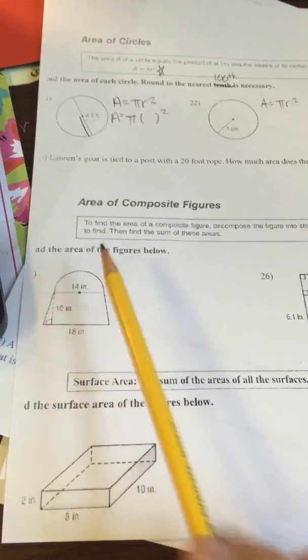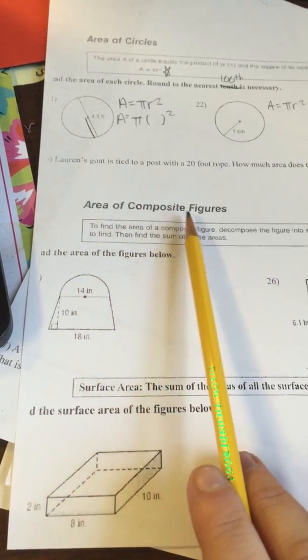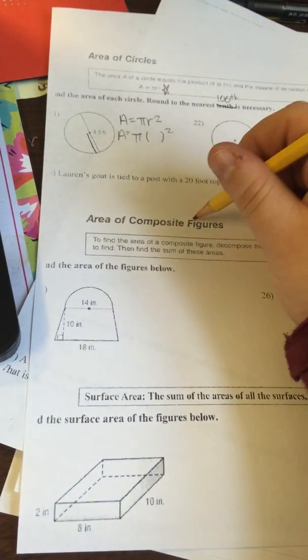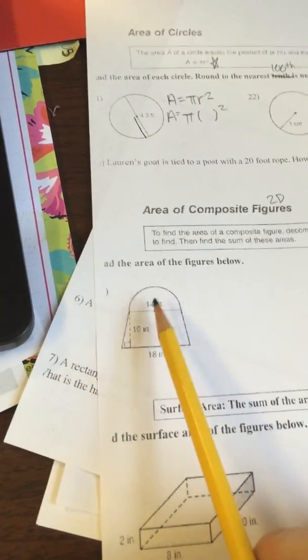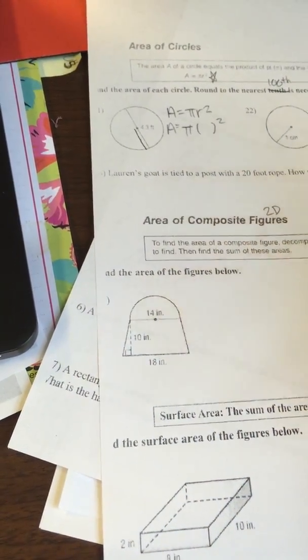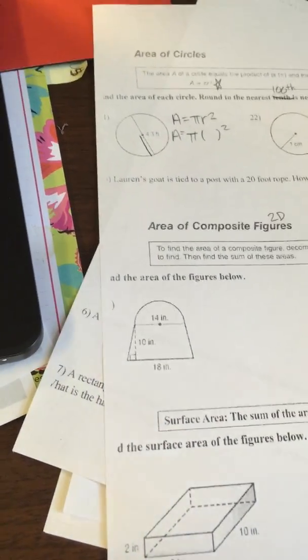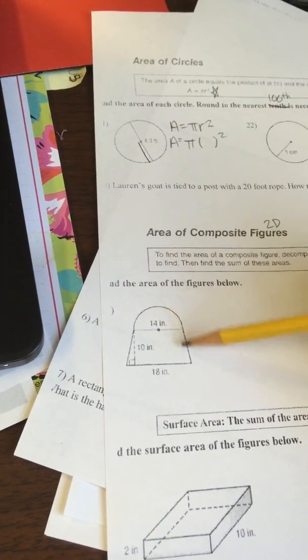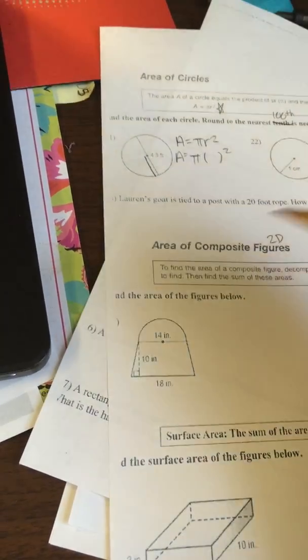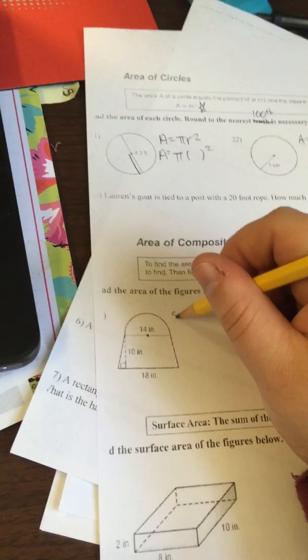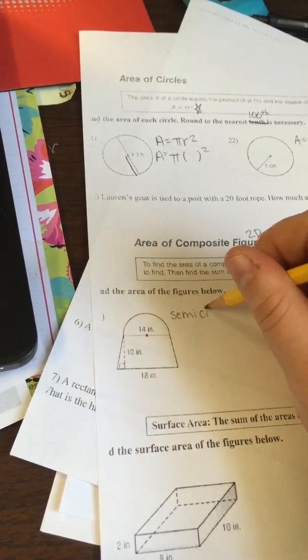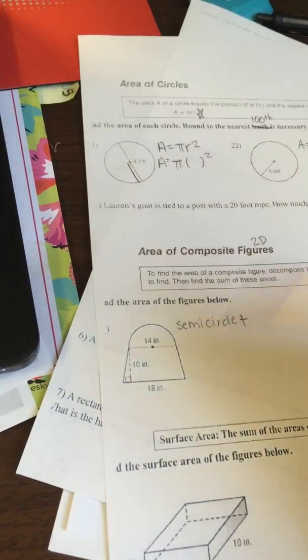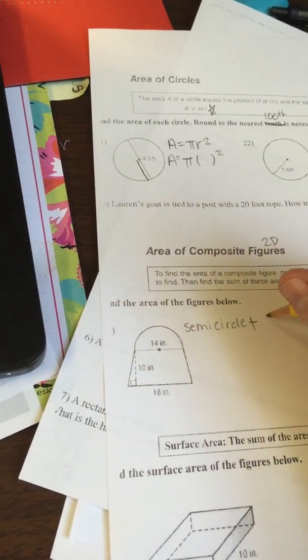All right. For the next one, 25 and 26, area of composite figures. Composite figures are 2D, two dimensions. So you're going to look at this shape and ask yourself, what two shapes do I see? Are they being put together, or is one being taken away to make a whole? Here, we have two shapes being put together. Our first shape is a semicircle on the top, and it's being added to the trapezoid.